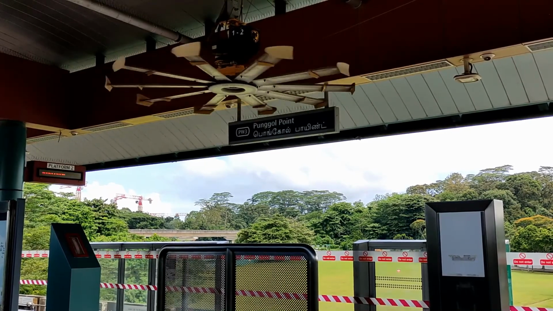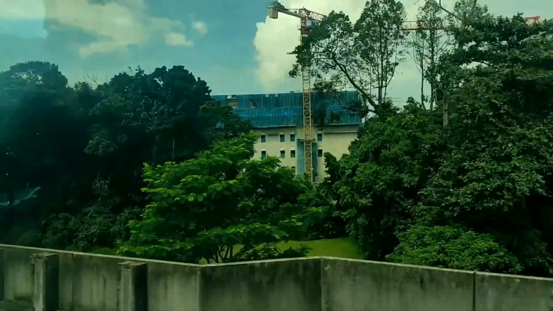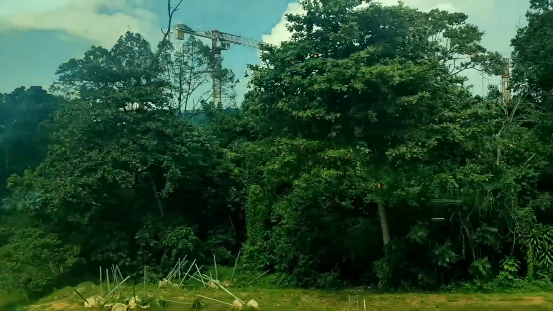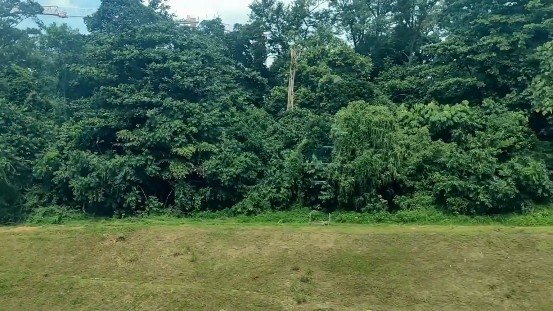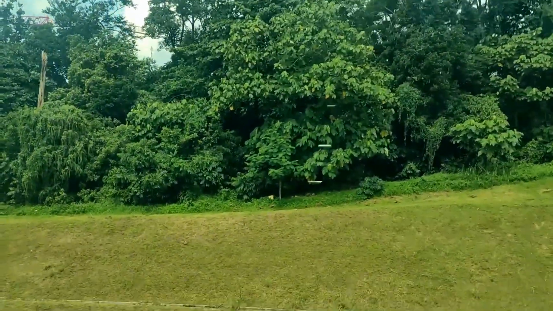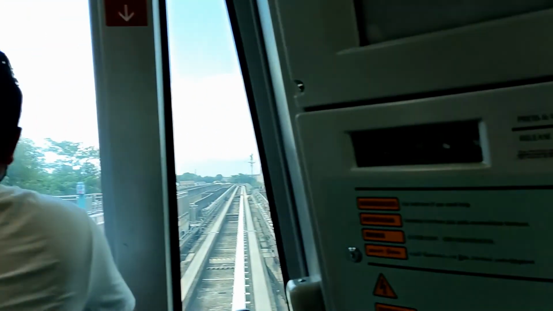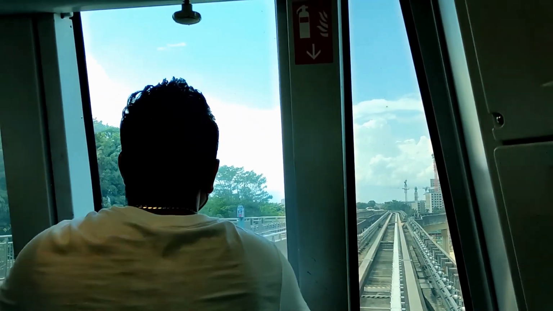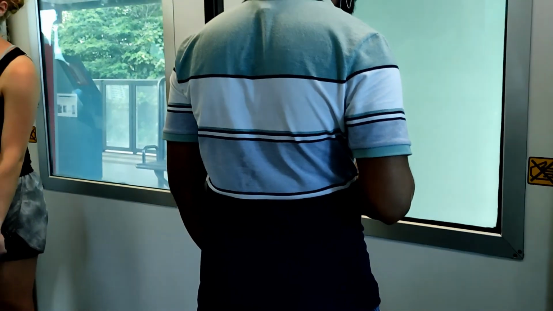So right now we are in Punggol Point. This is a station. I think this is the west loop actually. So we have to go all the way back to Punggol, and we should go and catch the other loop. So that's why it's better to be careful whenever you board an LRT. There will be no problem in it, but in order to save your time, please check which LRT you are going to travel. That's how you can save your time and your money.